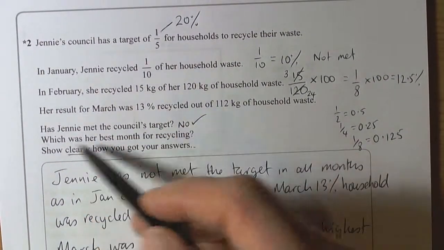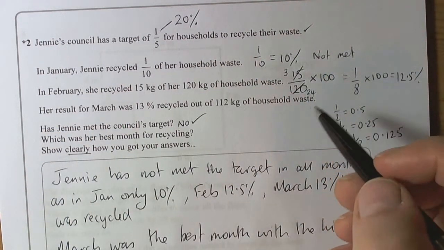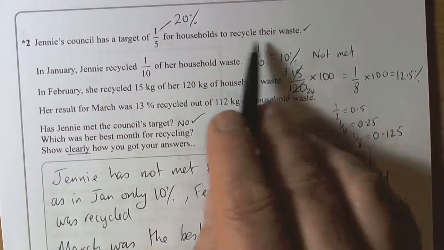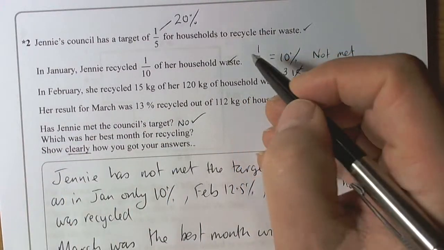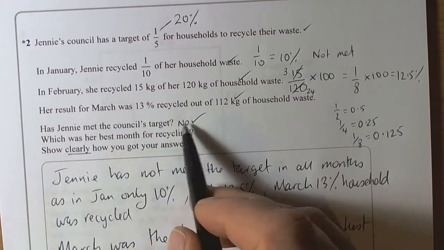My advice when you do these start questions is each line you go through, tick it once you've gone through and think you've done the final answer, just to say, have I used that information? Have I made sure I've done something with it? So yeah, we've done something with that in January, in February, in March. Have we answered that question?